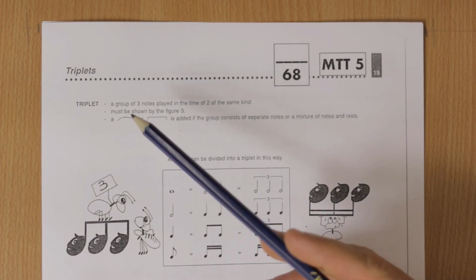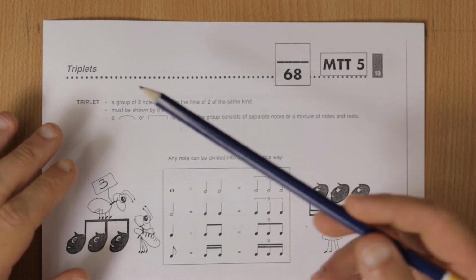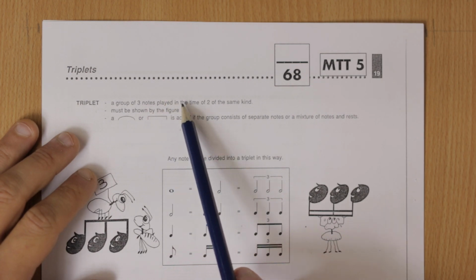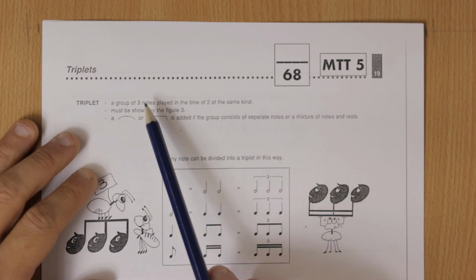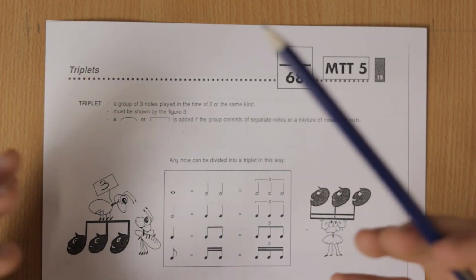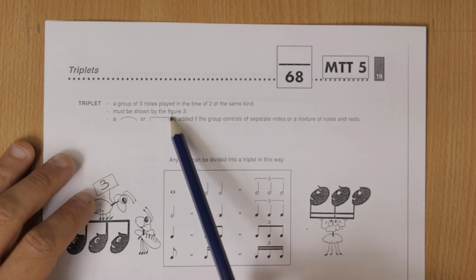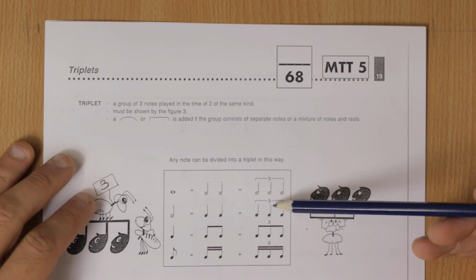MTT5 is all about triplets. This is a new concept we've not done before. So what is a triplet? It says a triplet is a group of 3 notes played in the time of 2 of the same kind. Okay, 3 notes played and squeezed down to the space of 2. It must be shown by the figure 3. It should have a 3 above it, like down here, okay, or here.